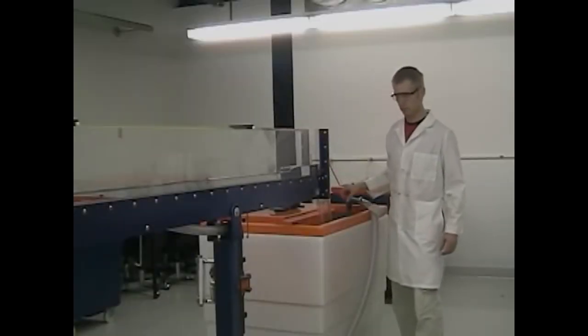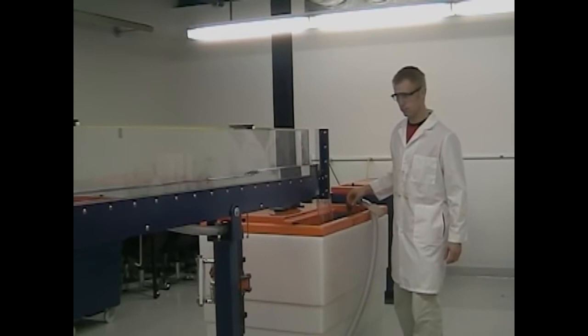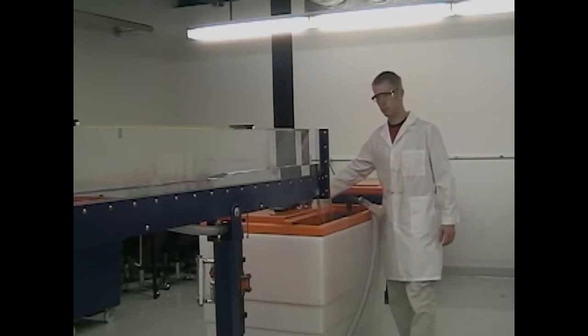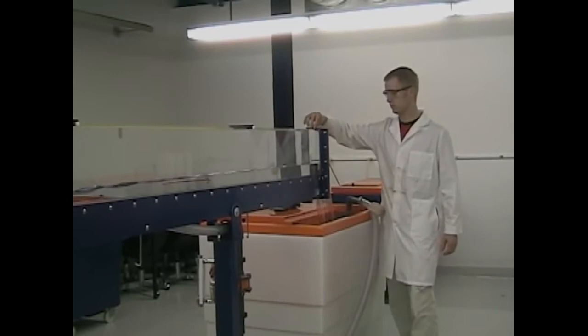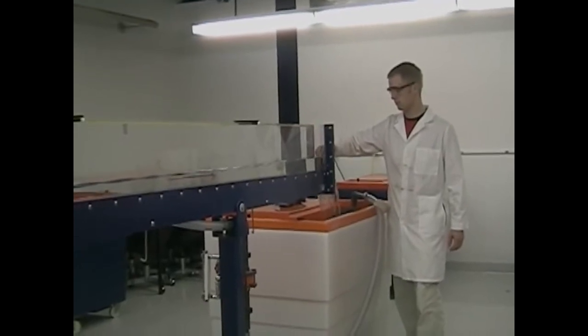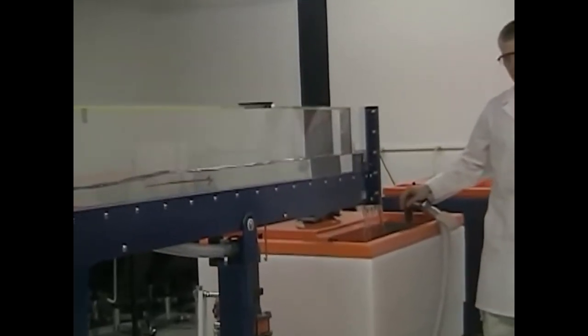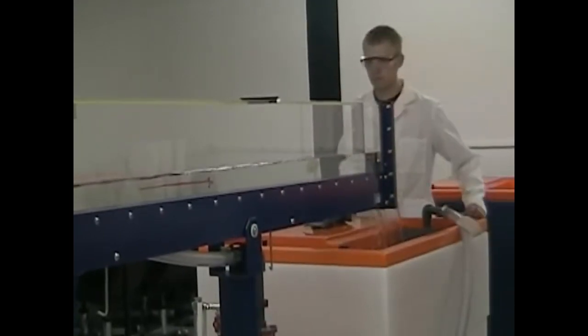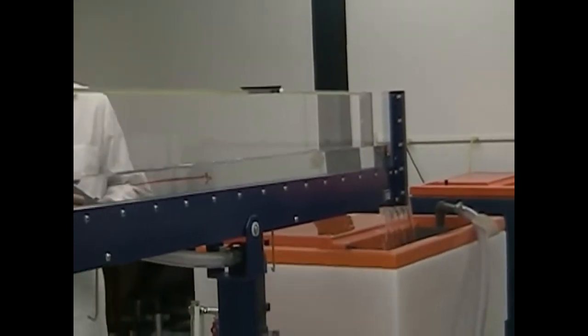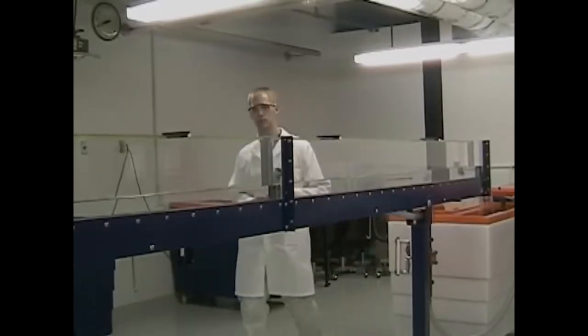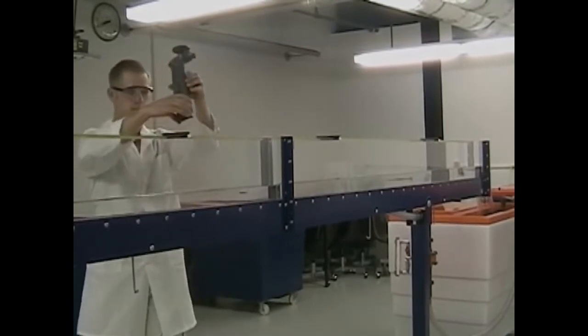Since the flow is near critical depth, we can use the stop logs at the end of the flume to create subcritical flow. Now that we have subcritical flow, we need to force supercritical flow upstream. This is done by inserting a sluice gate and setting it to the desired level.